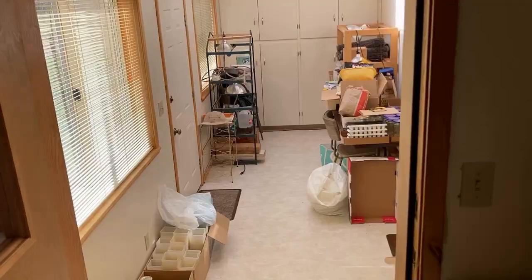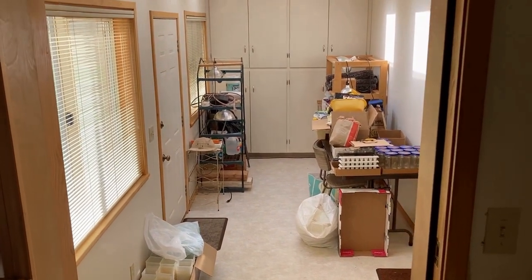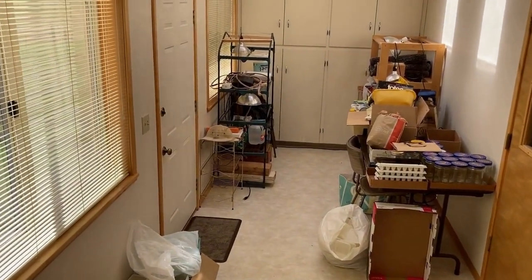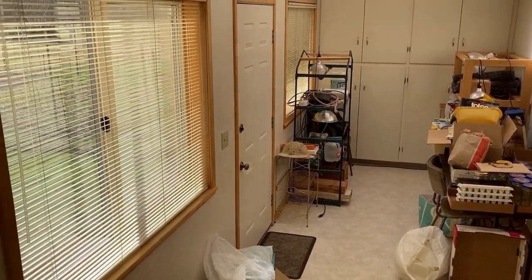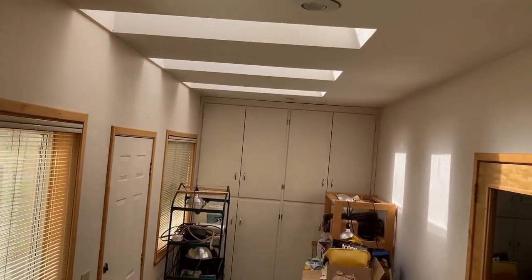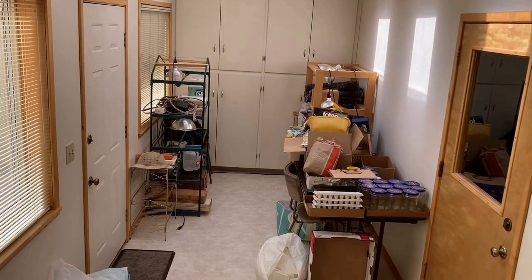washer and dryer. And then through the door further is a sunroom. This is a place where Lloyd would raise orchids and do starts for gardening. It has two big windows and sunlight coming down from the ceiling.